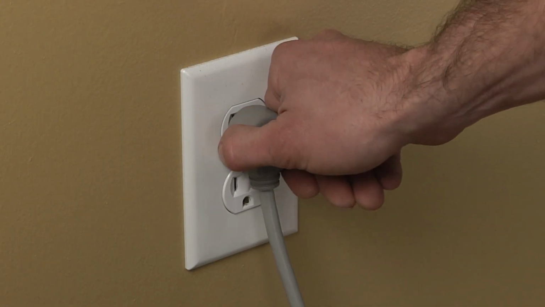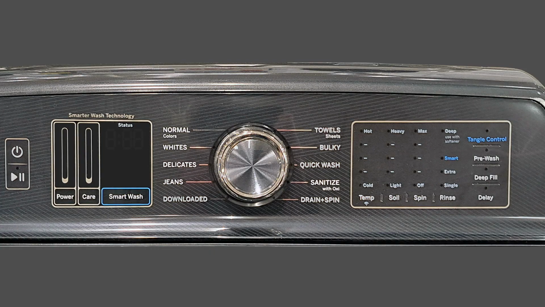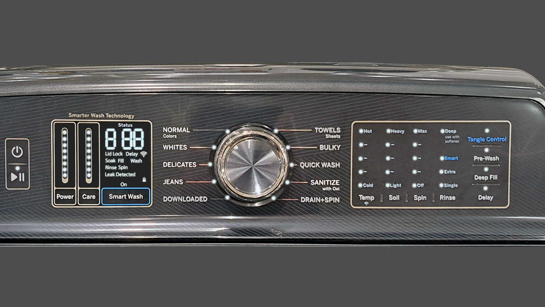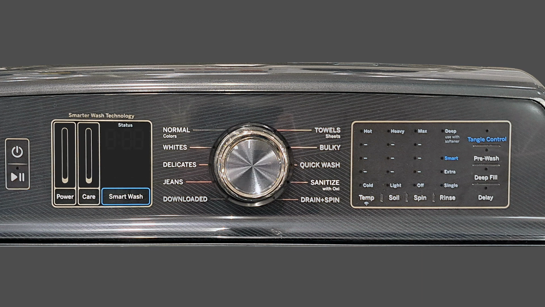Now that we are done with the consumer section, go ahead and unplug your machine, wait about 3 to 5 minutes, and then plug it back in. Now, to enter the actual diagnostics portion, press and hold the start button while turning your cycle selector 7 clicks and then releasing, and all of your LEDs will turn on, showing you that you are in diagnostics.